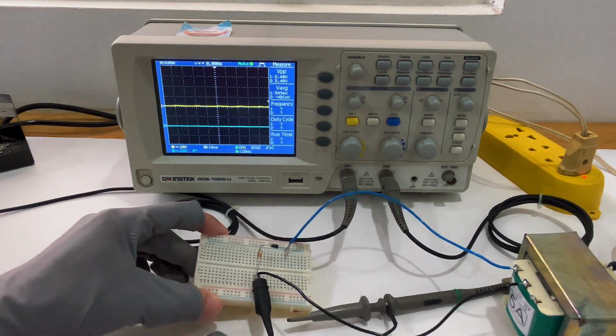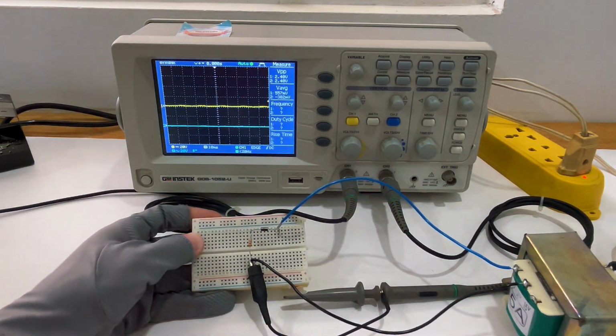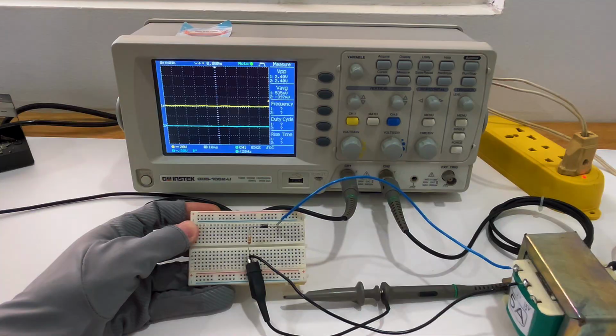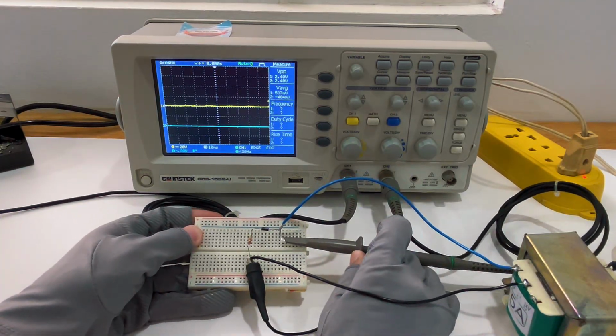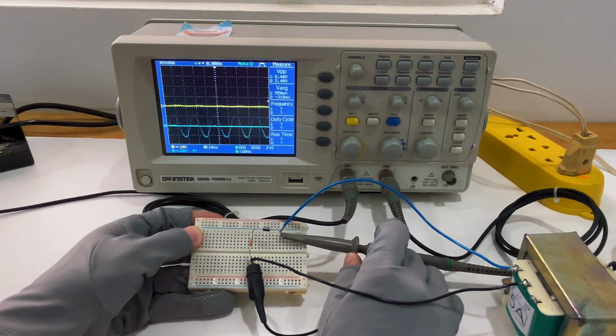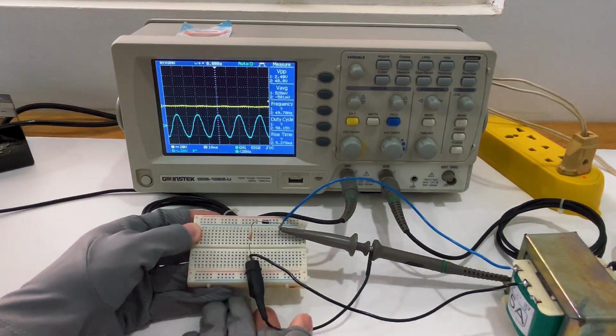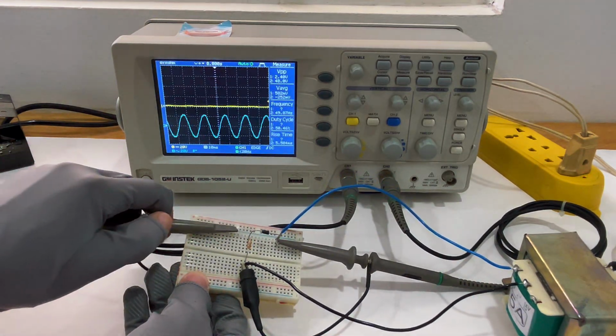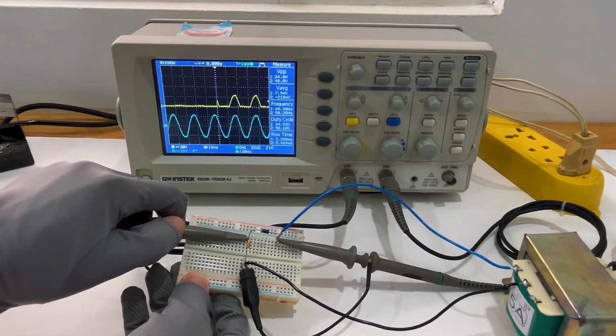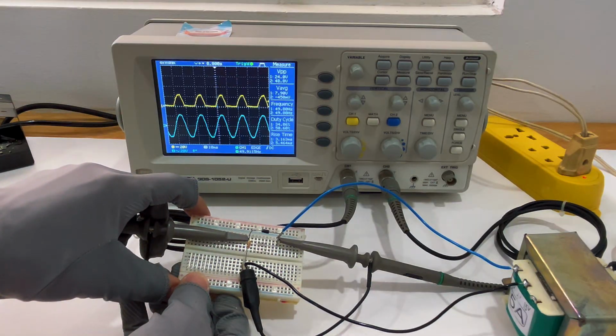In the remainder of this video, we will conduct experiments to evaluate how the theory aligns with reality. In the initial experiment, I examined the input and output waveforms. The resulting output voltage displayed a positive half cycle of a sine wave.